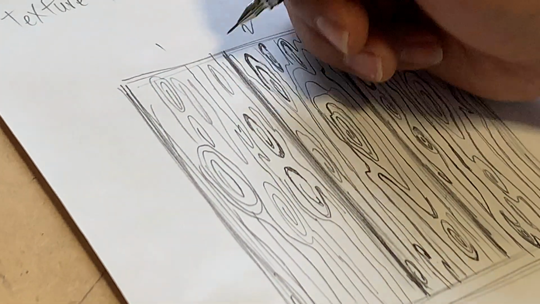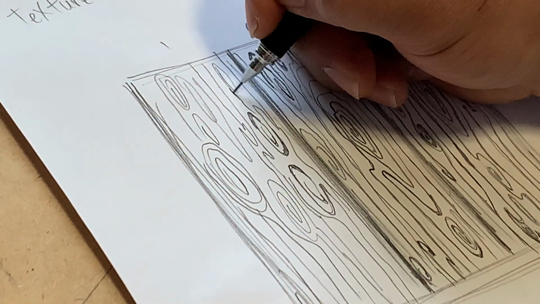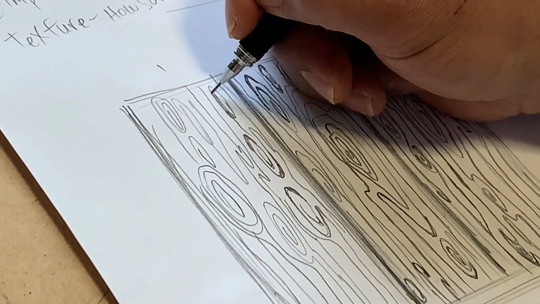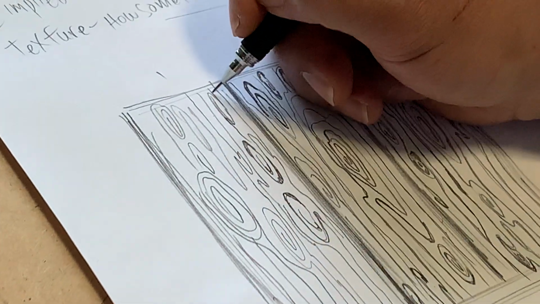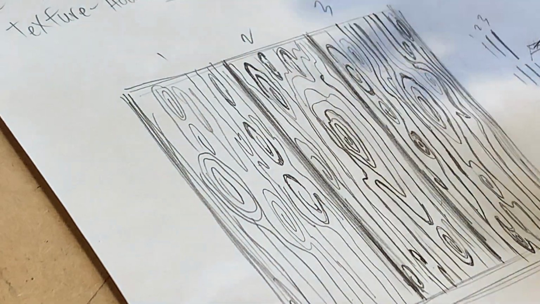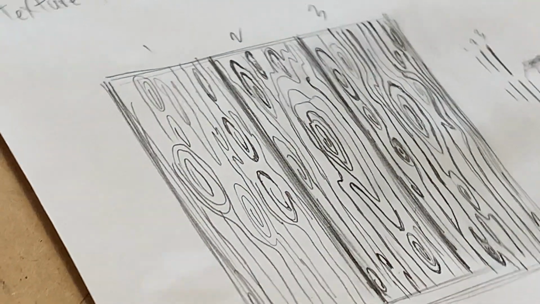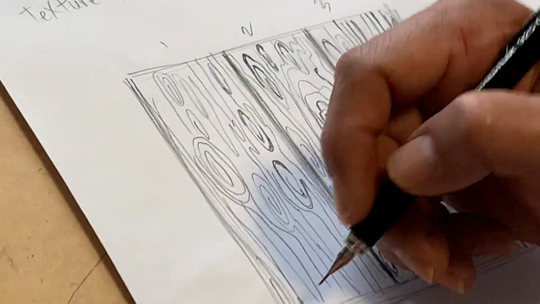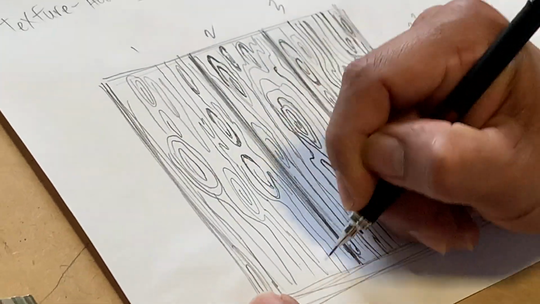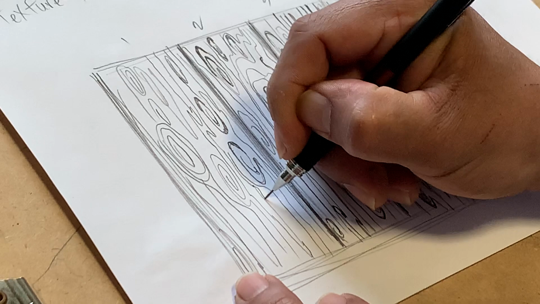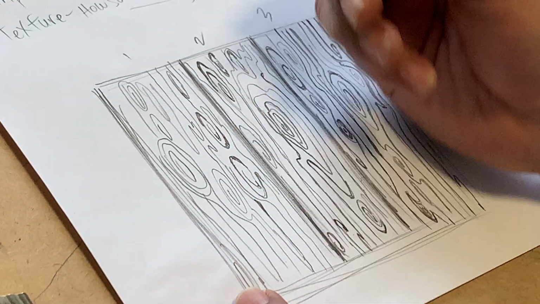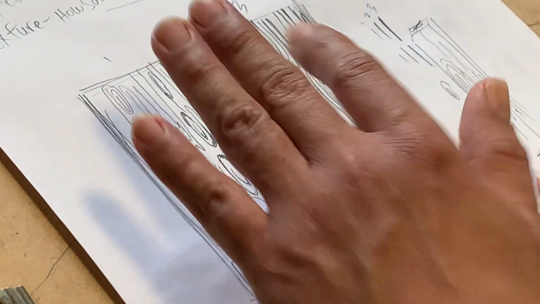So you see, guys, what's happening here? We're just doing our best to produce it. We're just trying to make it look like wood, to make it look like a wood grain. So that's what we have here, guys, okay? And take your time. And as you can see, guys, this can be pretty time consuming. You can take up a lot of time doing this.